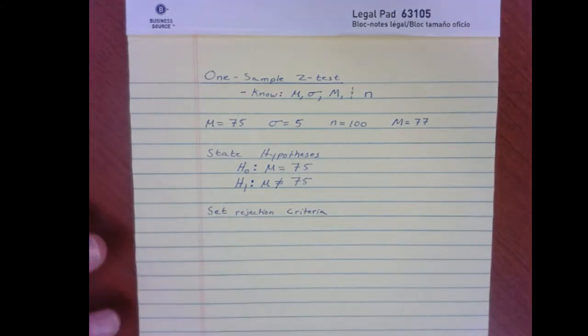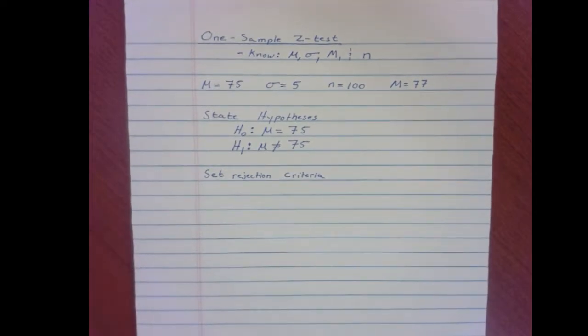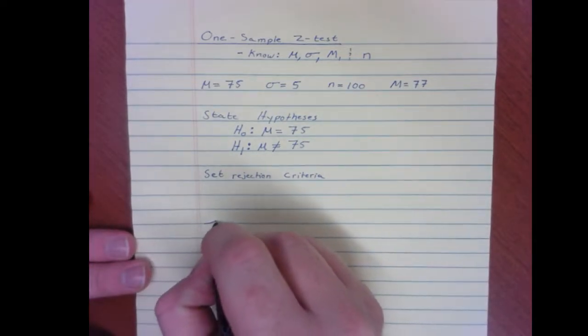Now, the way the z-test will work is essentially we'll use the distribution of sample means to get a z-score for our sample mean, and then use that z-score to get the probability that we would obtain a mean of 77 just by random chance. So when you're doing a problem like this, it often helps to sketch it out.